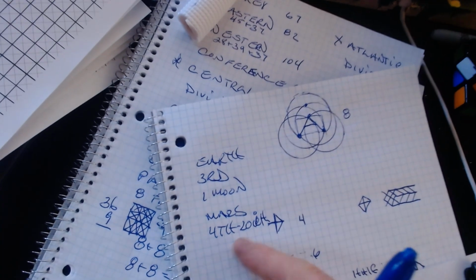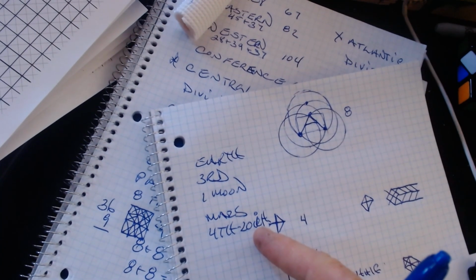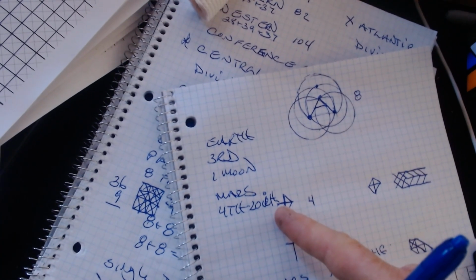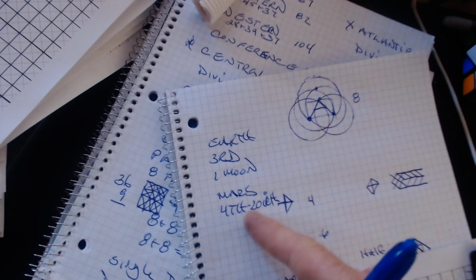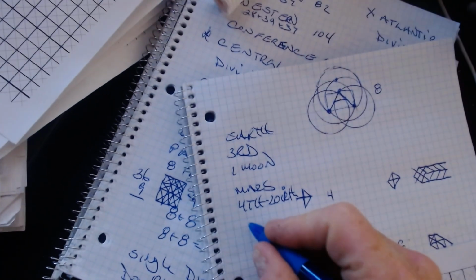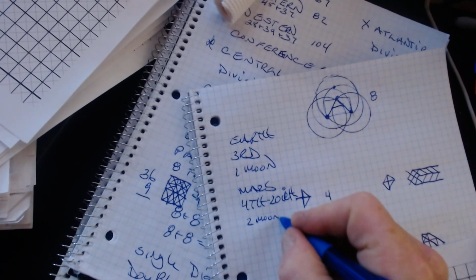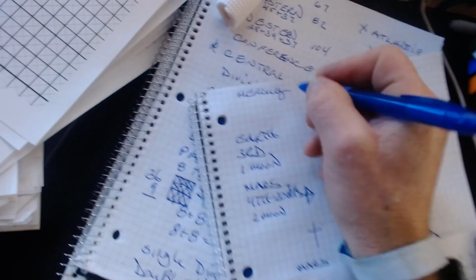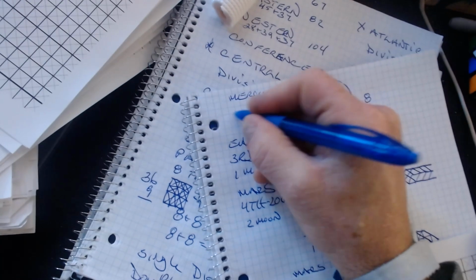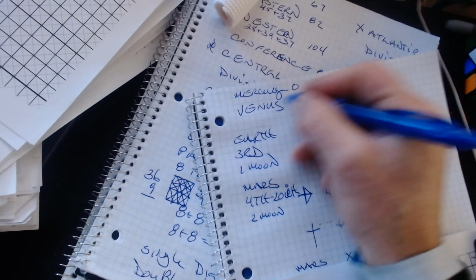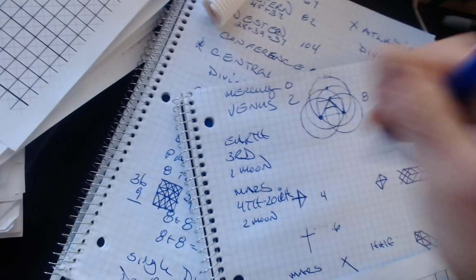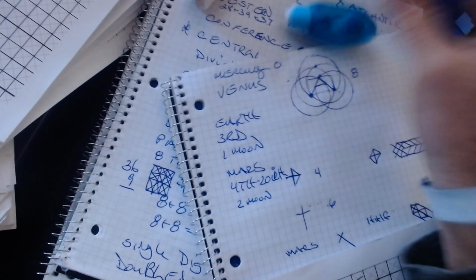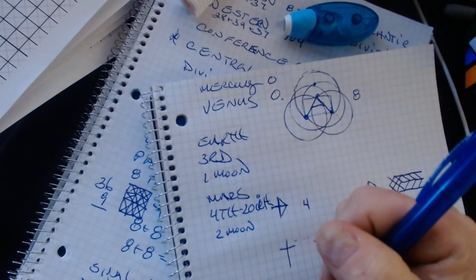ETH, IETH, birth, E, energy, time, heaven. We can say anything we want. But Mars has 2 moons. Now, Mercury has 0 moons. And Venus has, sorry, I don't know why I marked that. And Venus has 0 moons.